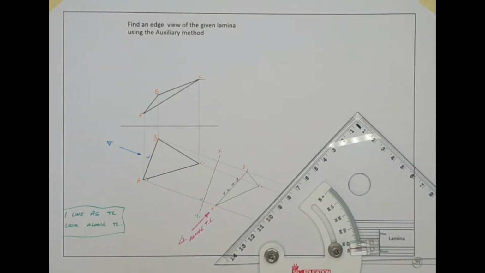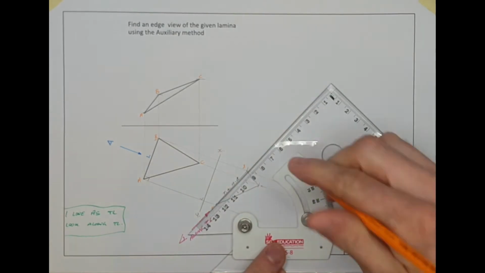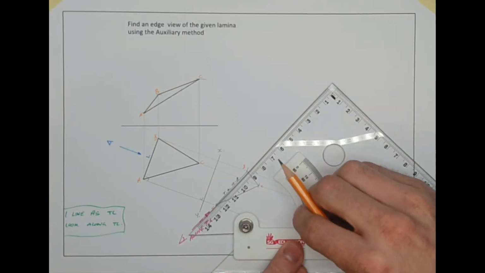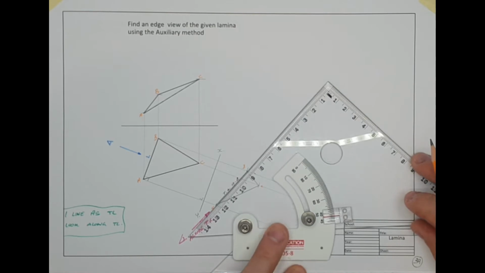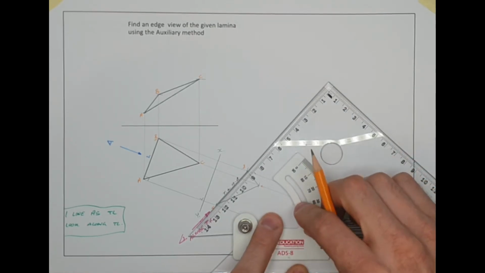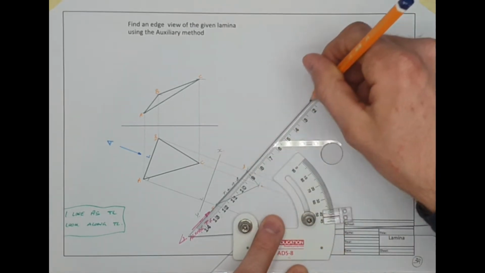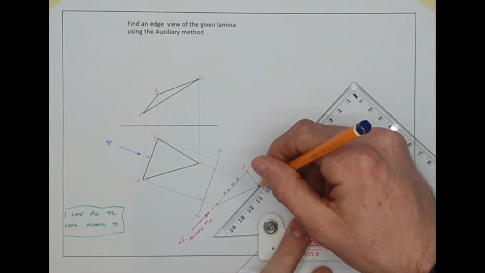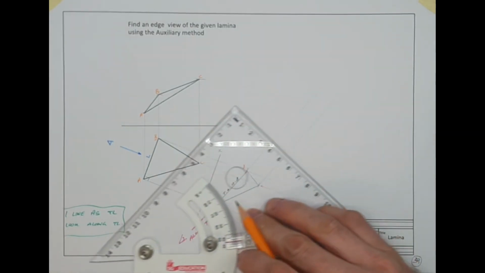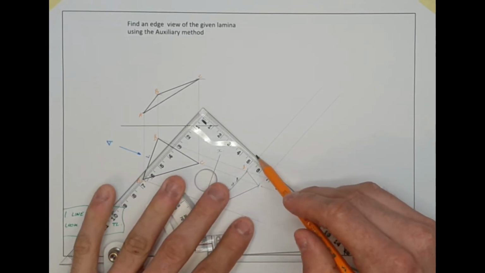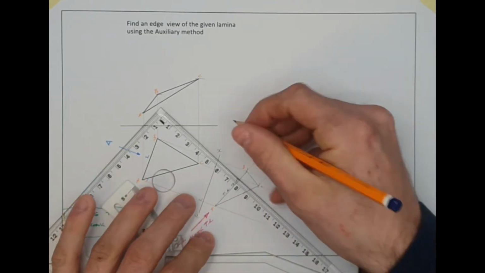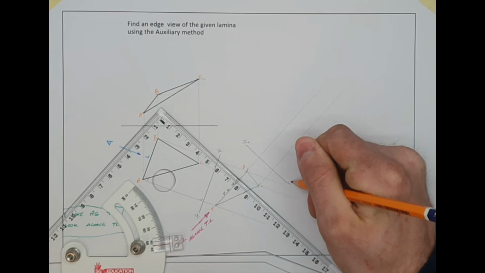View along the true length line. Set the angle of AB, view along the true length line, project my second point, drop in my X2, Y2.